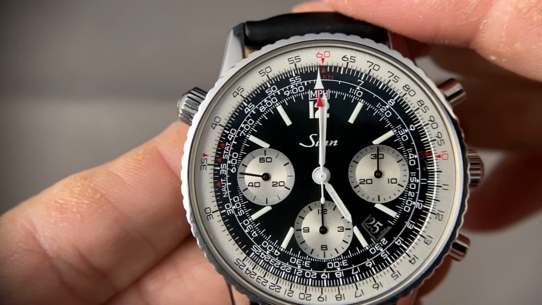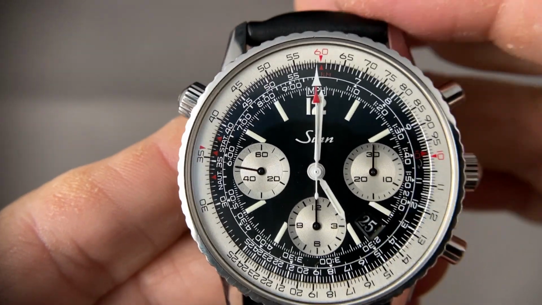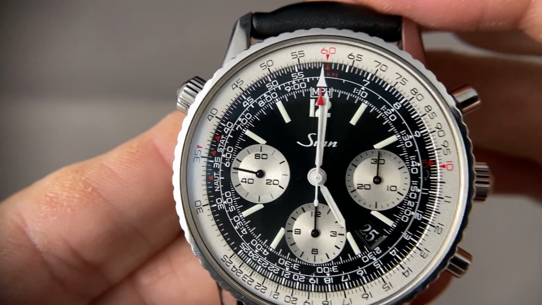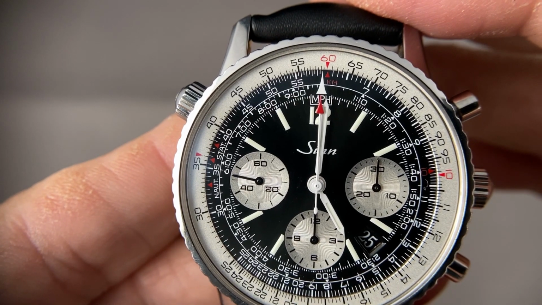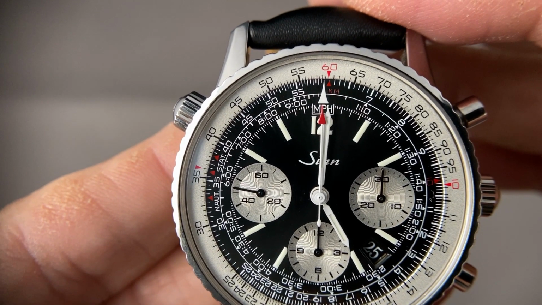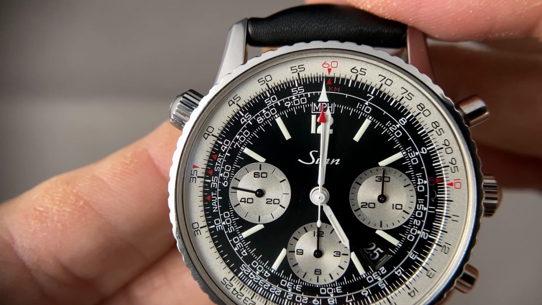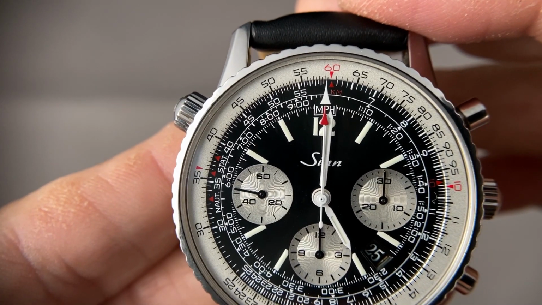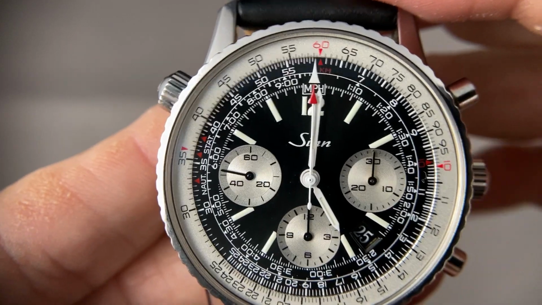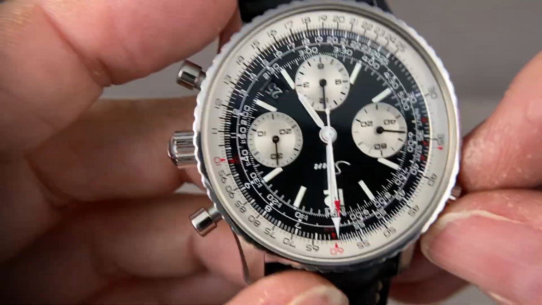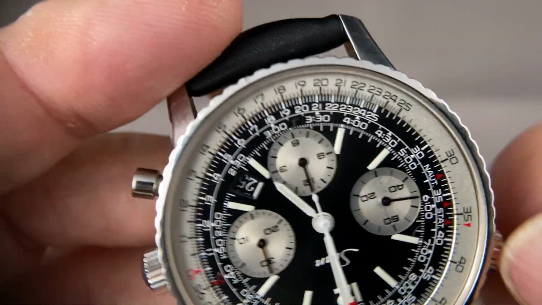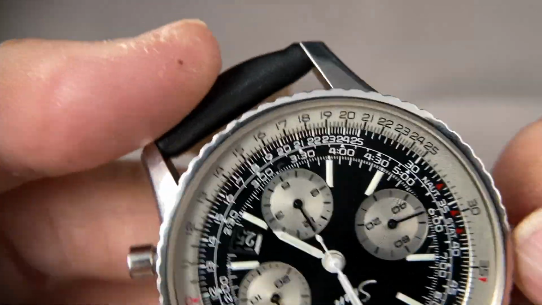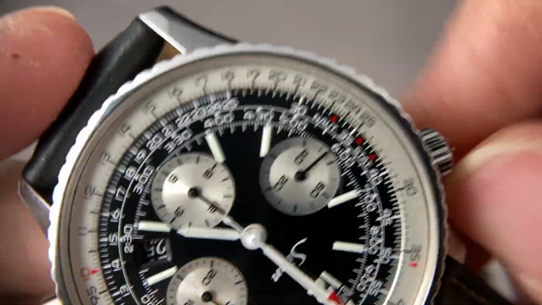Let's do a speed calculation. Let's assume we have driven a distance of 150 kilometers and it took us 40 minutes to do so. So I have to move the 15 on the rotating scale towards the 40 on the middle scale.